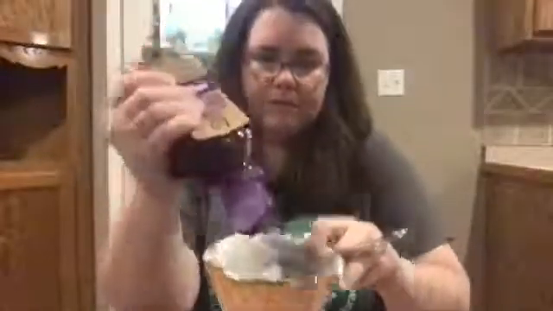I'm going to go ahead and pour some honey into my bowl, and like I said, we're going to use about 3/4 of a cup of each of the different items. So I'm pouring that in.